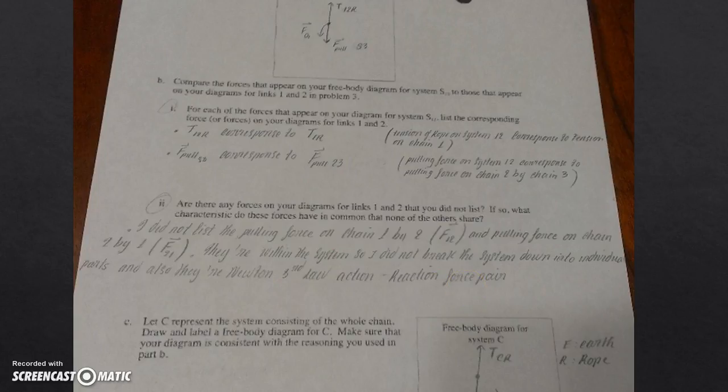Let's see, represent the system consisting of the whole chain. Draw and label the free body diagram for C. So this is my free body diagram for system C. There's a tension force of the rope on system C, and there's also a gravitational force of the Earth on system C. As you can see here, I did not include any of my action-reaction forces in this diagram.